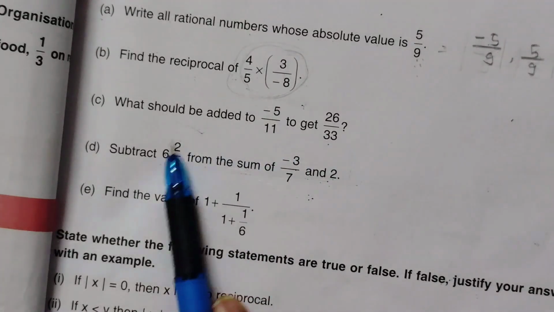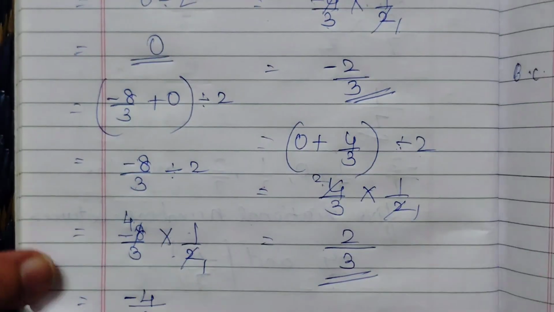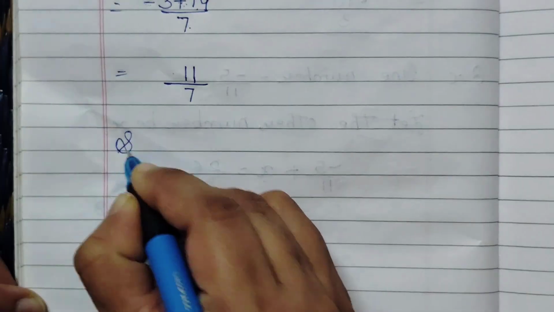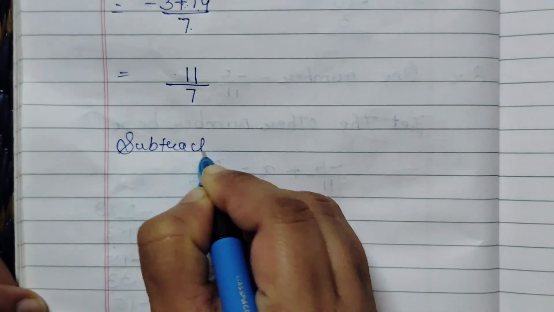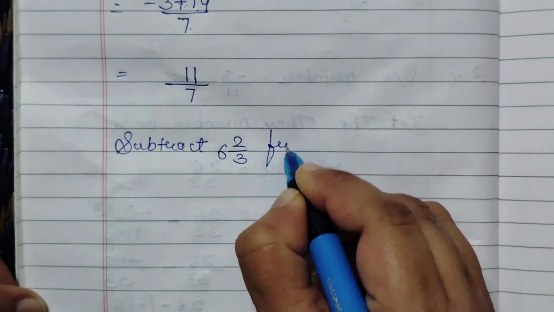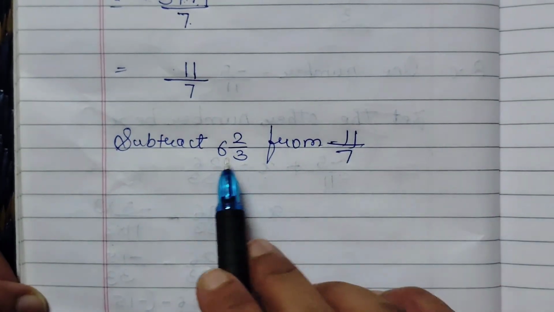Now this number I will subtract with this number. Got it? So what they have mentioned, subtract 6 2 upon 3 from 11 upon 7. From 11 upon 7. Now we have to subtract.